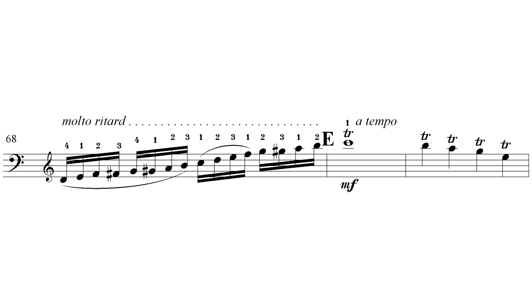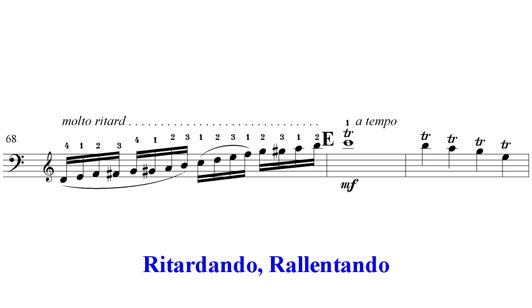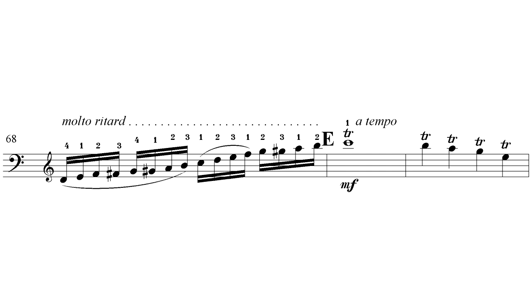The opposite of accelerando is ritardando, or rallentando, often abbreviated in printed music as retard or simply rit. Then at some point later the marking a tempo is written to resume at the original tempo. In this example the notation is molto retard, where molto is Italian for very much.